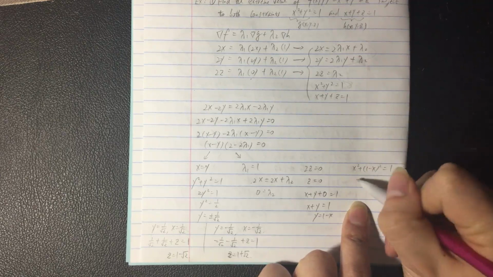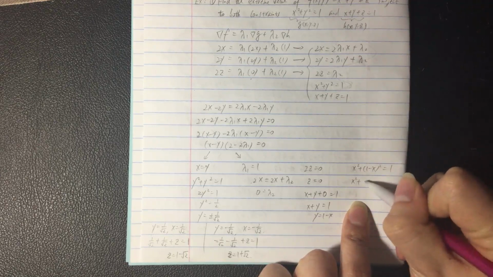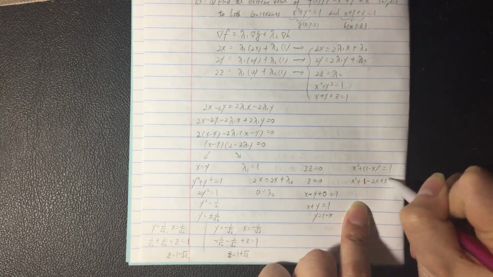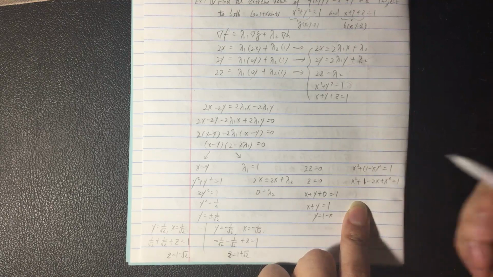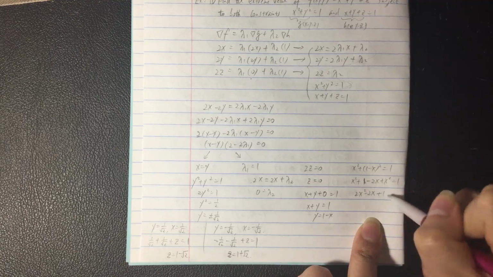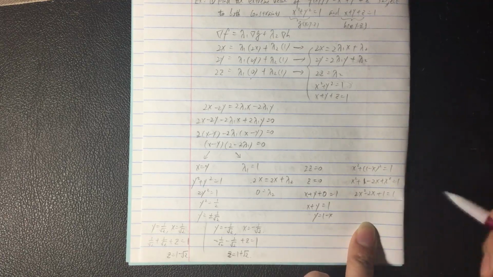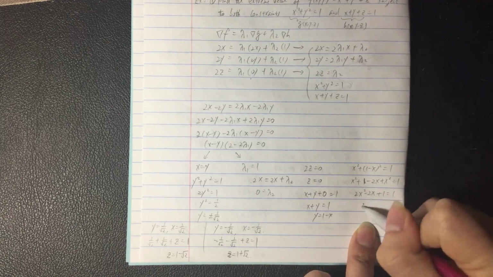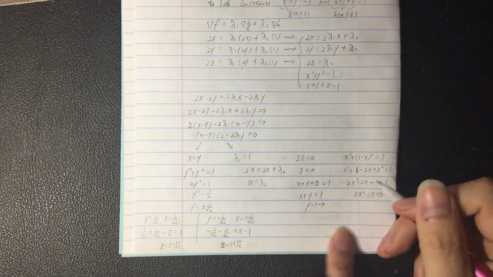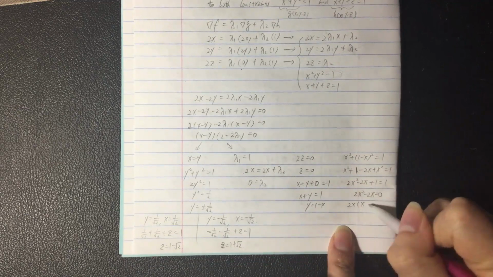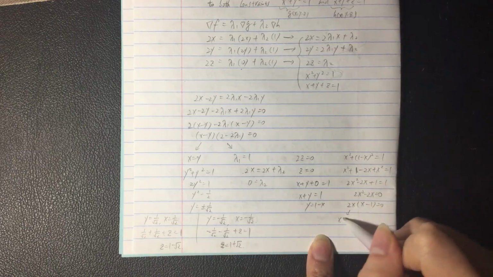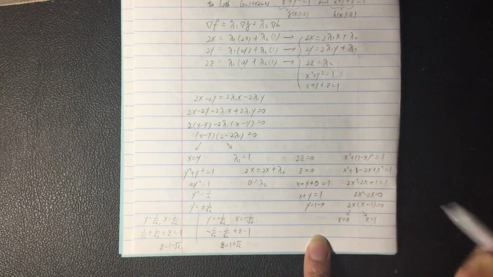Solve this equation. I first of all expand the perfect square. I get 1 minus 2x plus x squared equal to 1. Combine like terms. I have 2x squared minus 2x plus 1 equal to 1. Subtract 1 from both sides. I have 2x squared minus 2x equal to 0. Then I can factor, pull out 2x. I have x minus 1. Solve this equation for x. I have x equal to 0 and x equal to 1.